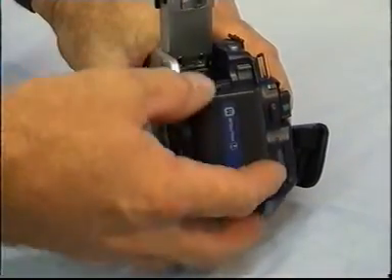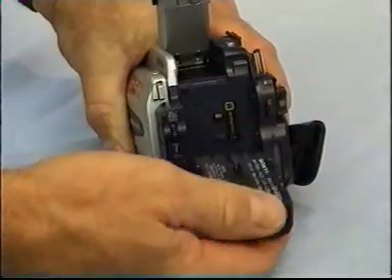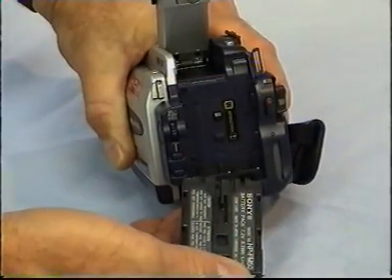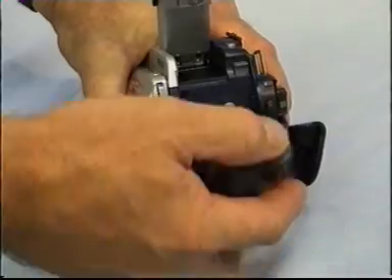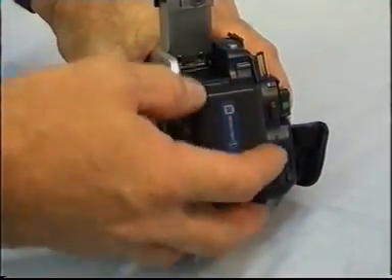Remove the battery pack by pressing the battery pack release button down and sliding the battery upwards. Install the battery pack by sliding it downwards until a click indicates that it is locked in place.